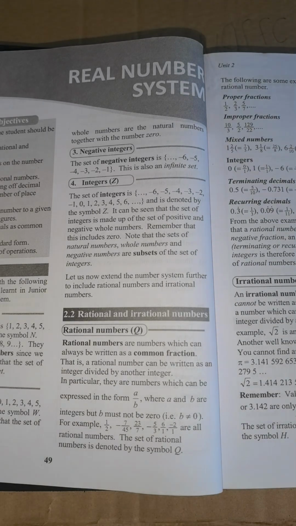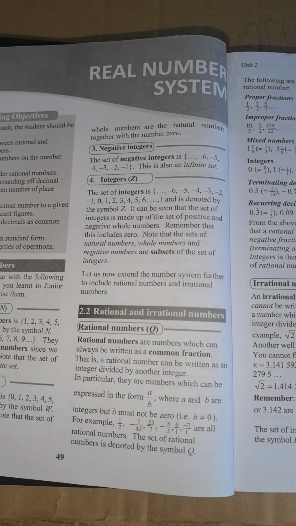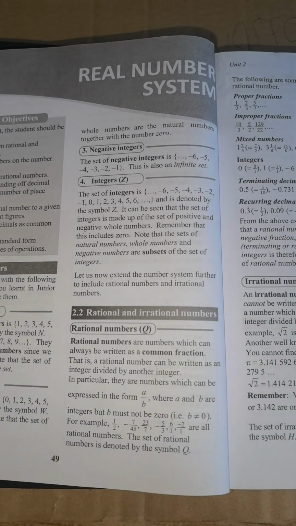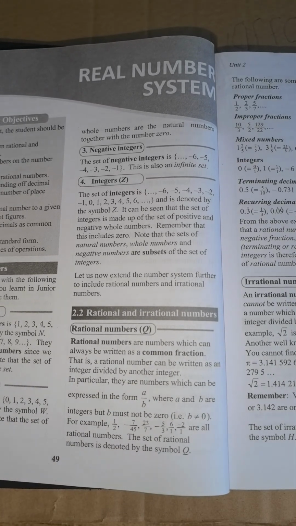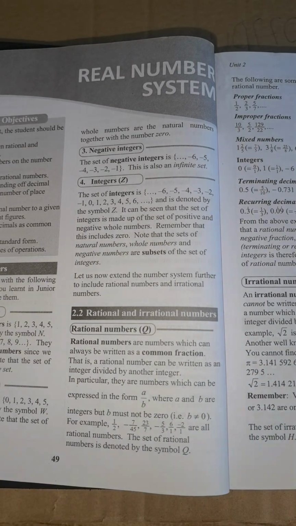Now when you move to negative integers, it is everything other than positive, so 0 is not a negative figure. You understand? So that is not part of it. I think probably this is what we can end on. We don't want to bore you or bombard you with the rest of the chapter. So here we have looked at the sets of numbers: natural numbers, whole numbers, negative integers, and then the integers themselves. So we will see the next one.